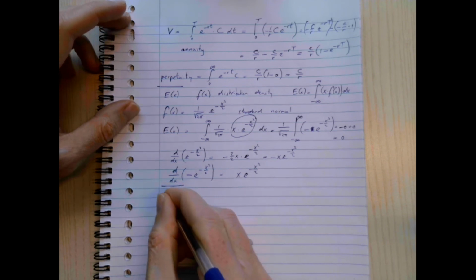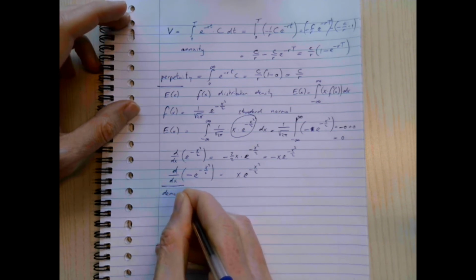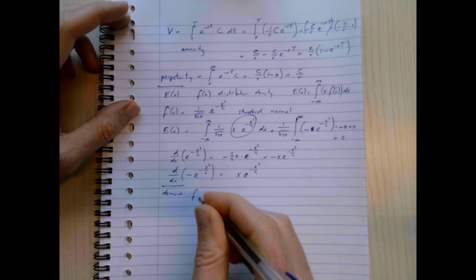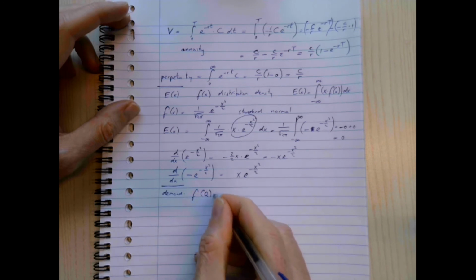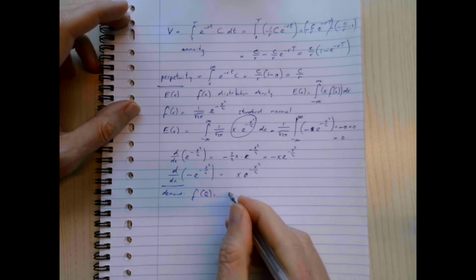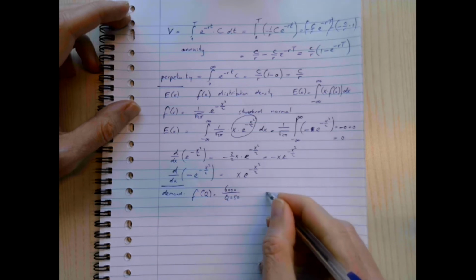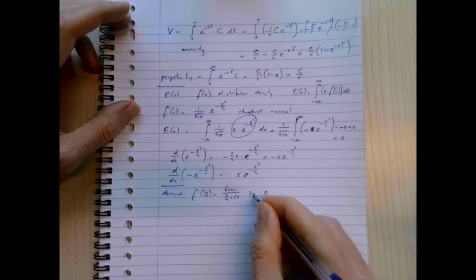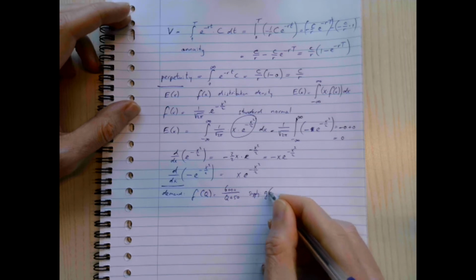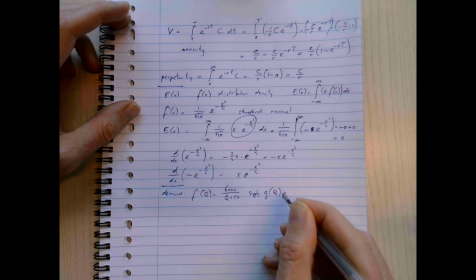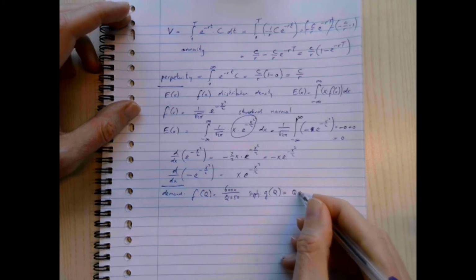So we have demand, F of Q equals 6,000 divided by Q plus 50, and we have supply, G of Q equals Q plus 10.